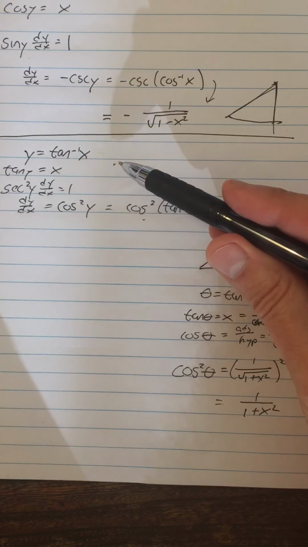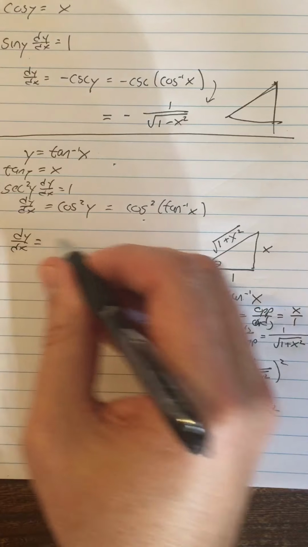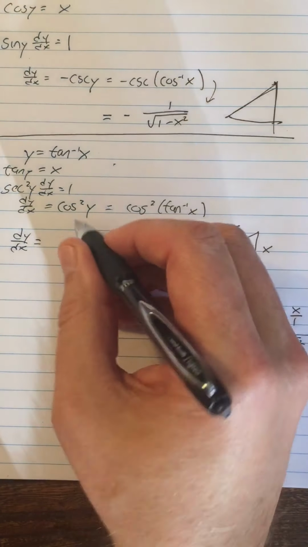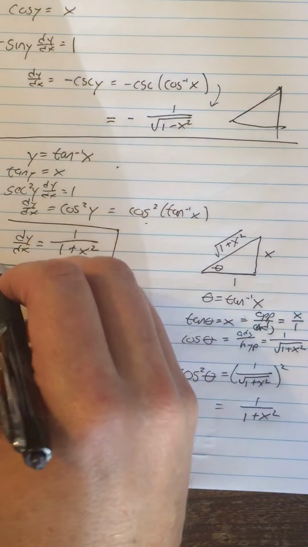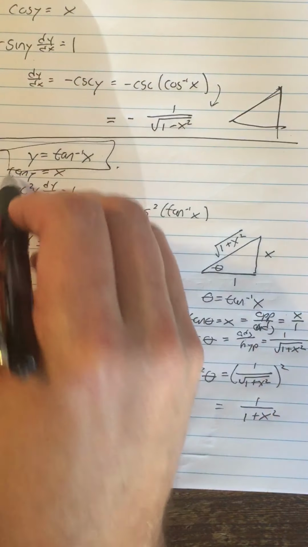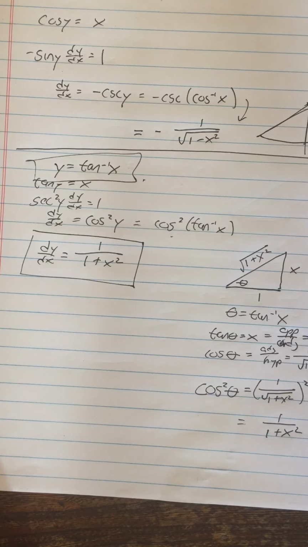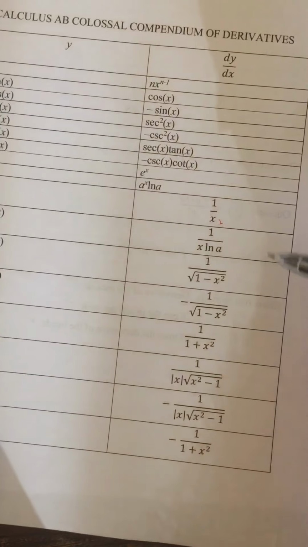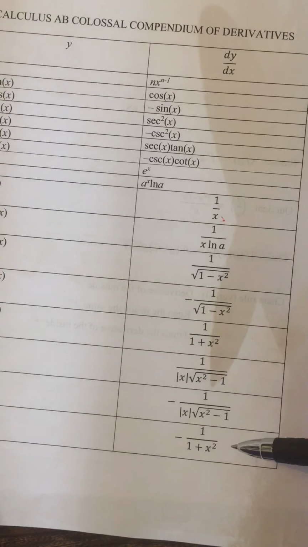So if y is inverse tangent x, then dy dx is equal to cosine squared of inverse tangent, which turns out to be 1 over 1 plus x squared. Now, this particular one for inverse tangent is the most important of the inverse trig derivatives. I don't spend a lot of time memorizing inverse sine, inverse cosine. I really have to look those up every time, all right?